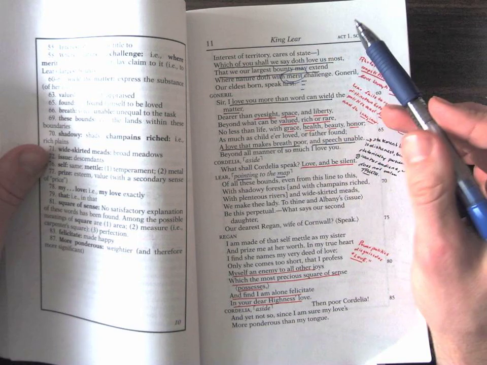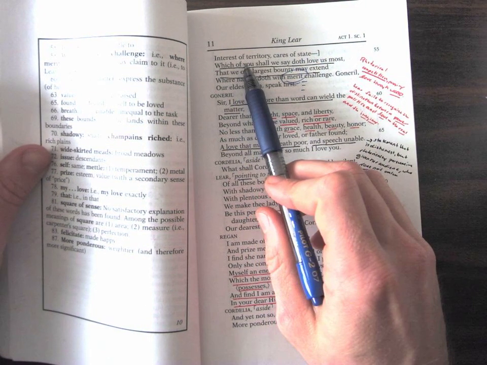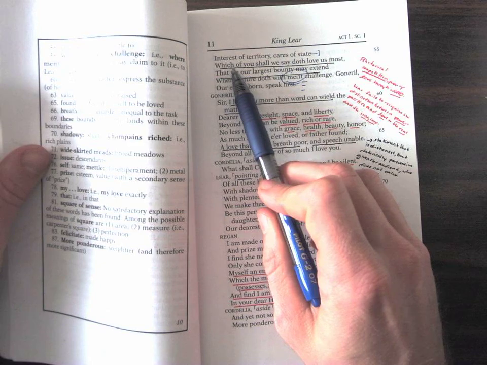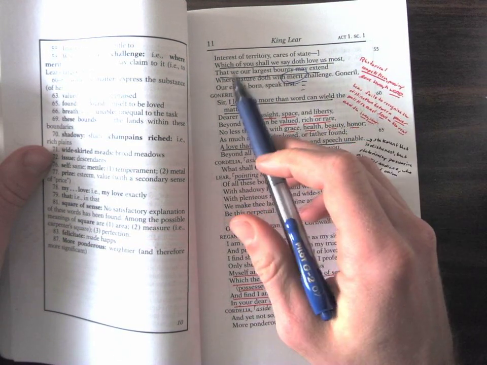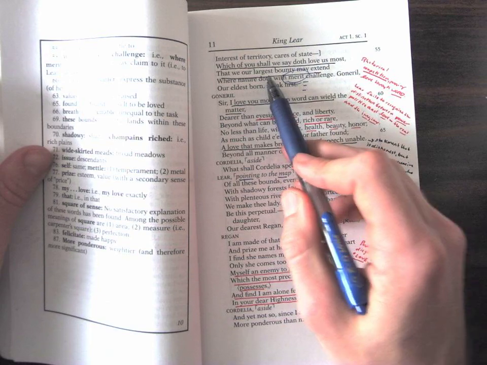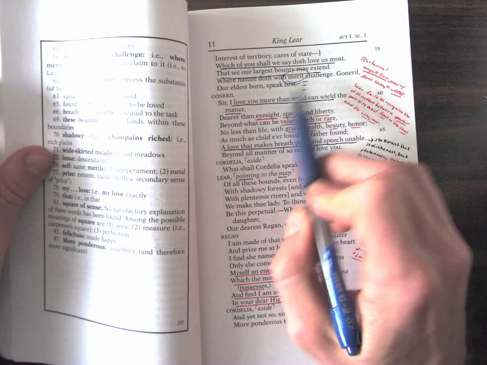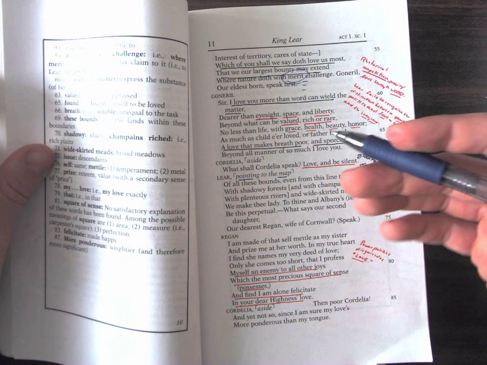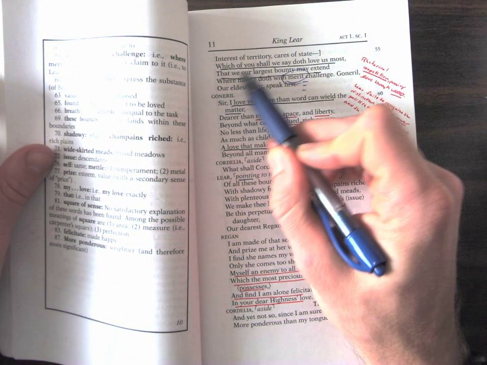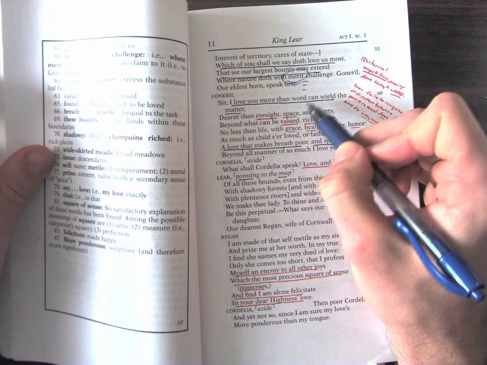All right, the way that he describes this, listen carefully to this, is: "I'm going to give these territories to the which of you shall we say that loves us most, that we, our largest bounty, may extend where nature doth with merit challenge." In other words, I'm going to give the portions of my kingdom to the person with the best nature who merits their rule the most.